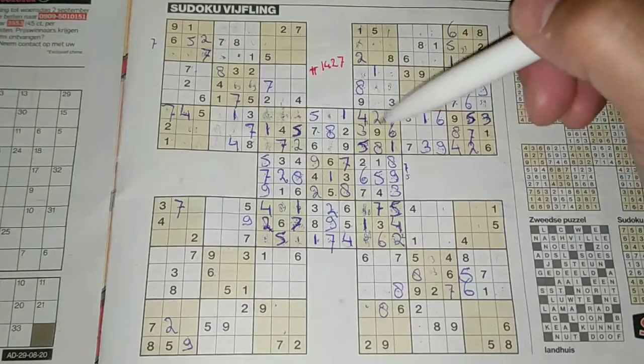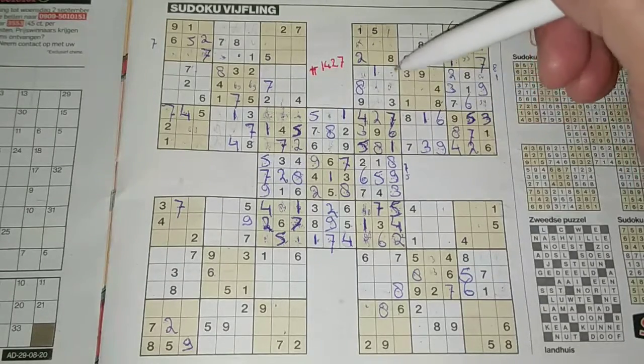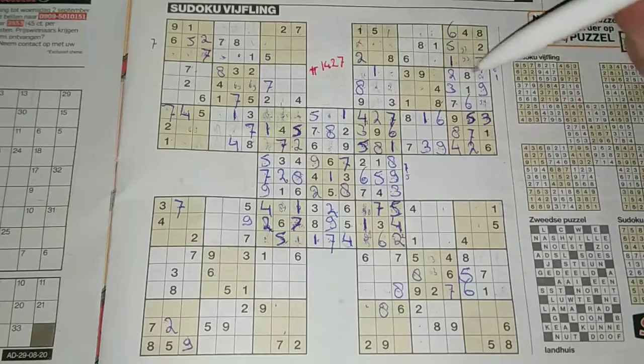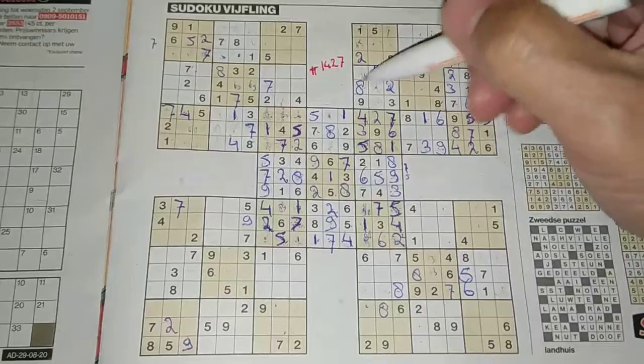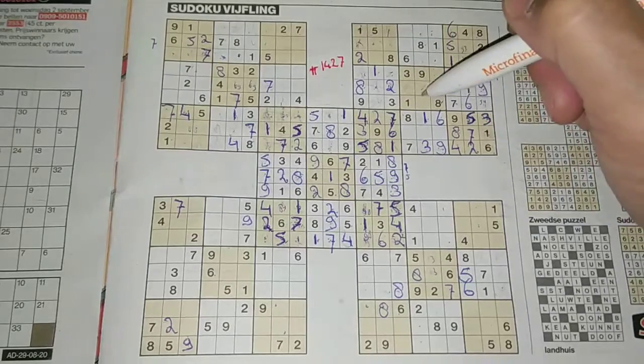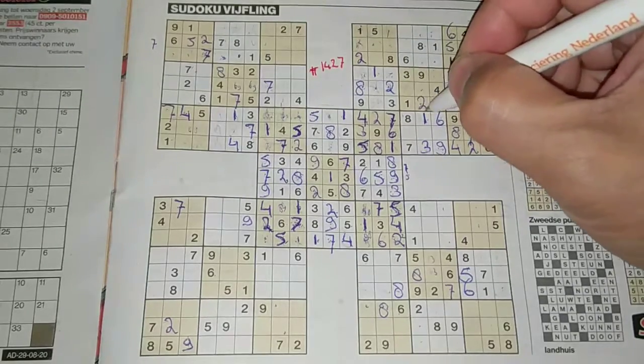2 in this column, 2 in the second column, so in the third column, the only 2 places for the 2 should be here. Oh, there we see here 2, no 2 there, 2 should be there. 2 in this row, 2 in the middle row, so in the row below, the only place for the 2 should be there.